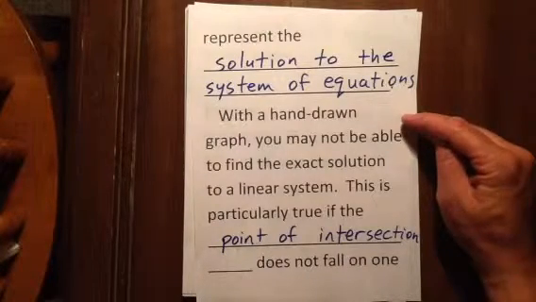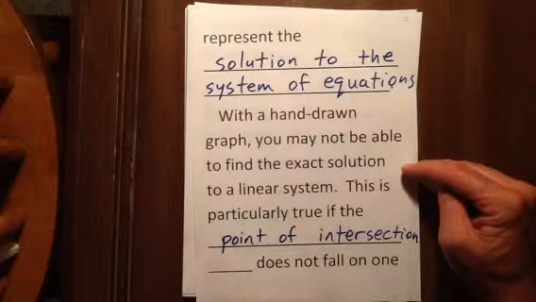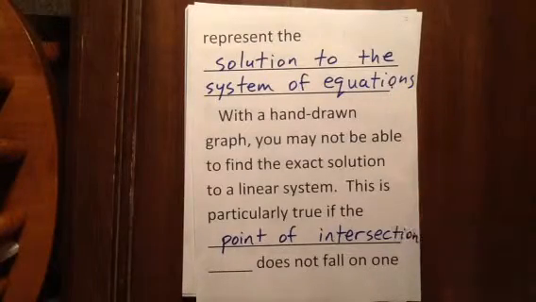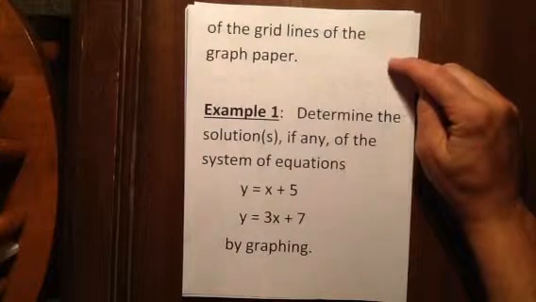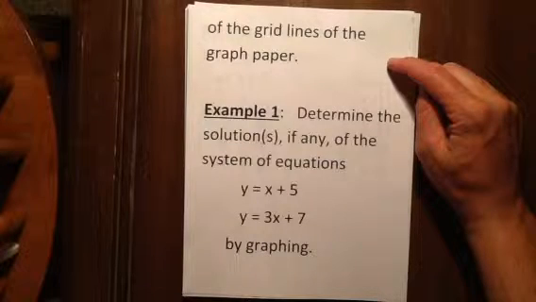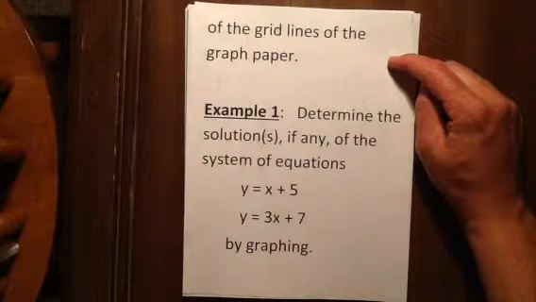Now, with a hand-drawn graph, we may not be able to find the exact solution to a linear system. This is particularly true if the point of intersection doesn't fall on one of the grid lines of the paper. In other words, we're going to get an approximate solution, and if our graphing isn't perfectly accurate, and that is often the case even when we try our best, then the solution that we get might not be perfectly accurate as well.